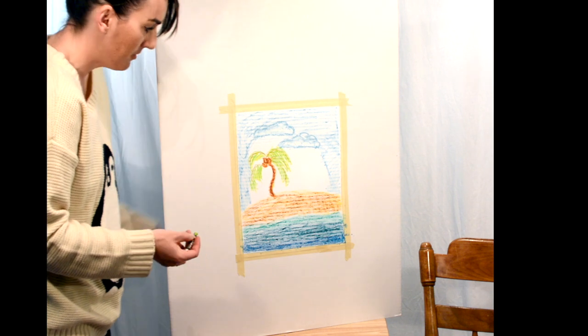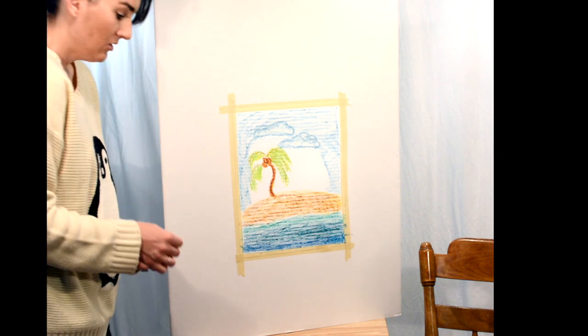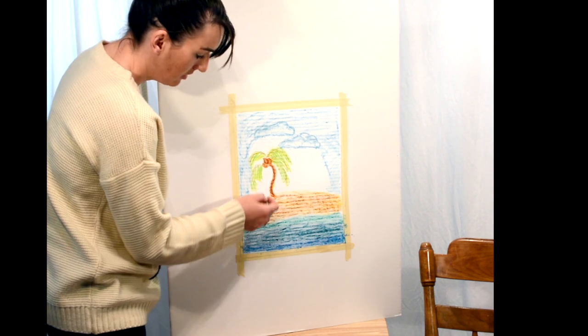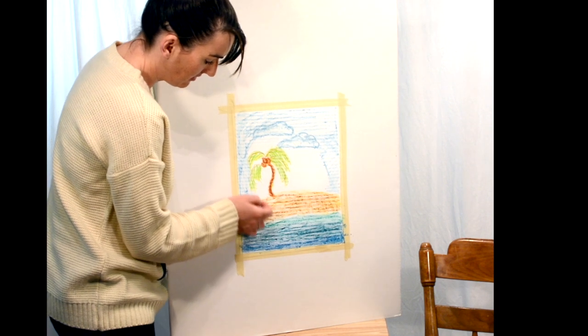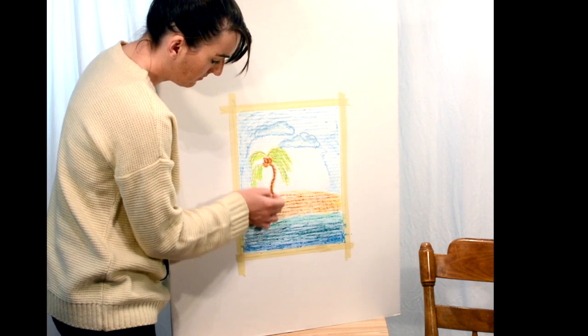Alright, so there's one of my beautiful trees. So you can continue adding in the sky around it. Okay?